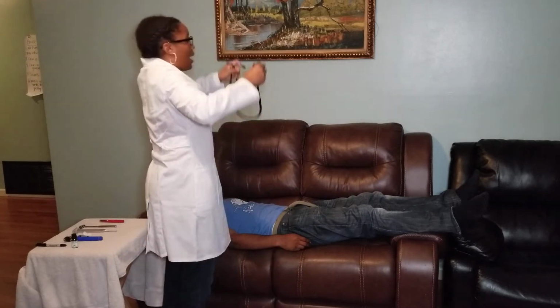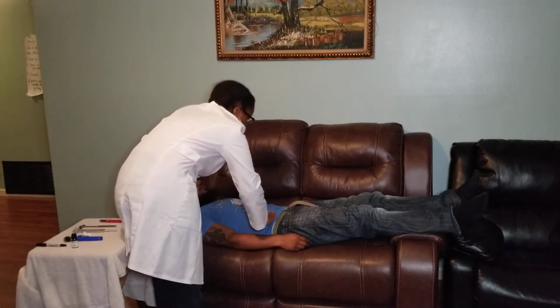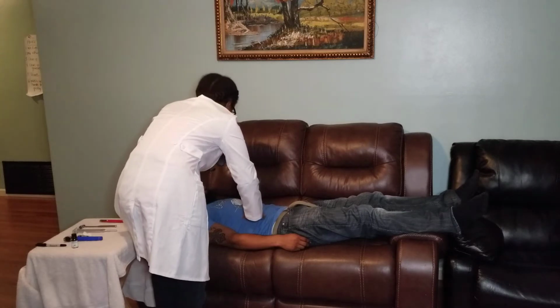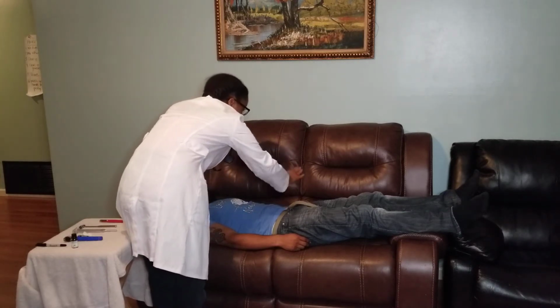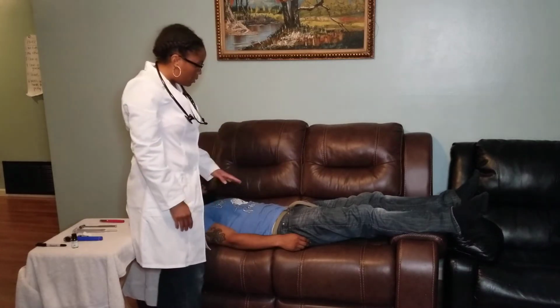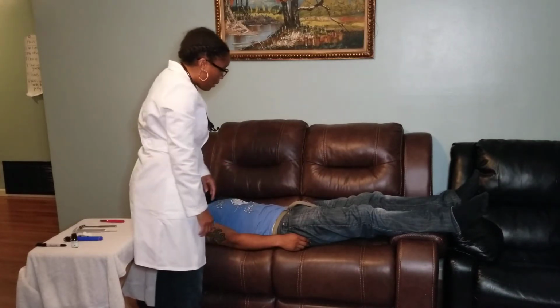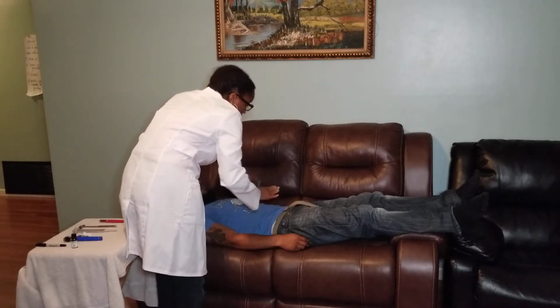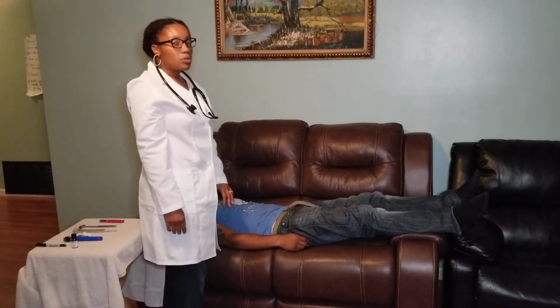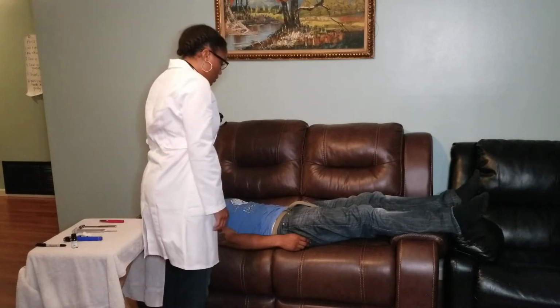Next, I will move to a light palpation. Asking Mr. Andrus, do you feel any pain? No. Next, when I do a deeper palpation, I will try to elicit and see if there's any pain when I palpate in his right lower quadrant. No. This tests for rebound tenderness, which assesses for appendicitis or peritonitis.